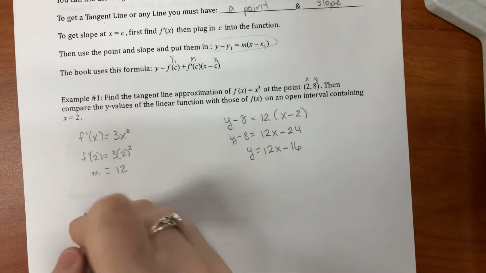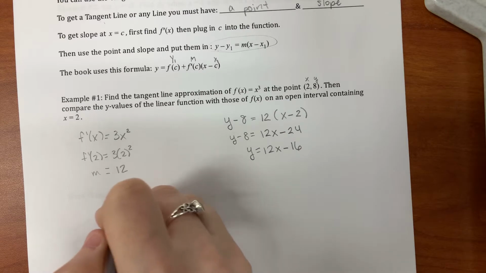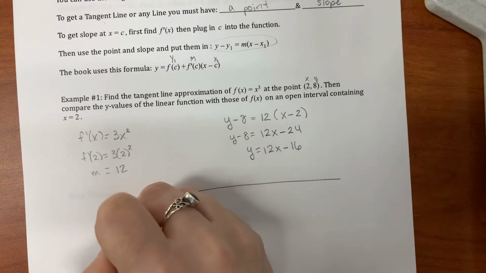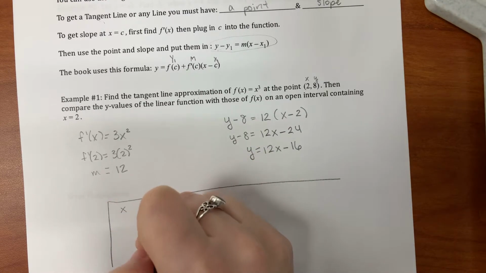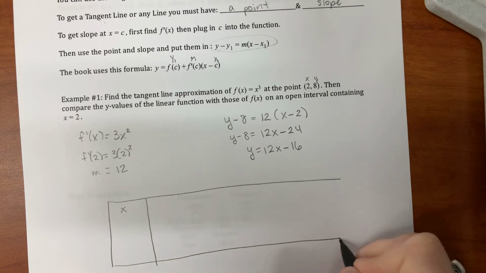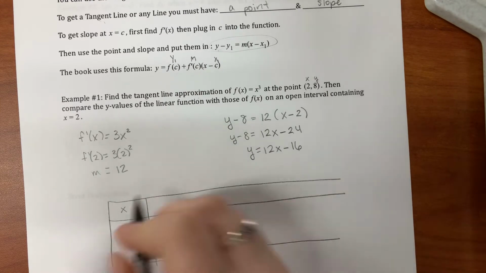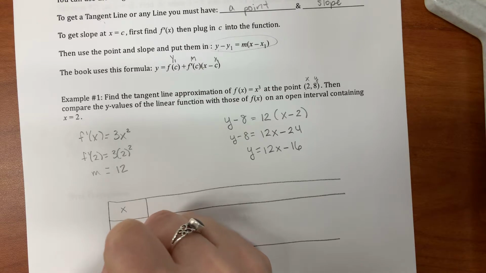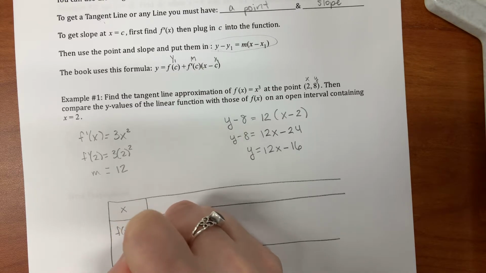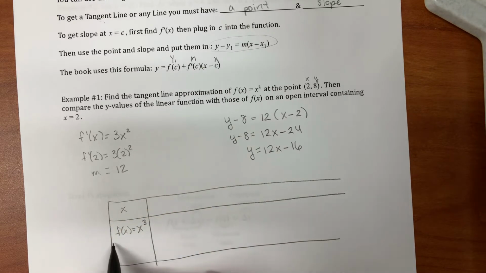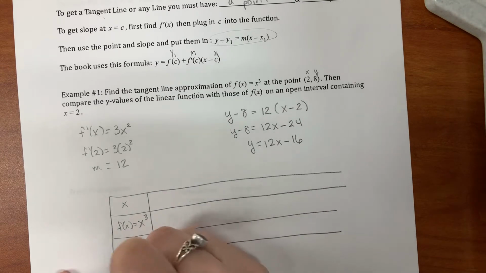And here's what they're wanting me to do. They want me to come up with an approximation, and then they want me to compare some things here. So I'm going to compare. All right, so the first thing they want me to compare is my actual function compared to my tangent line approximation.